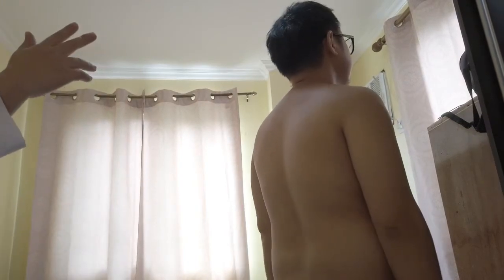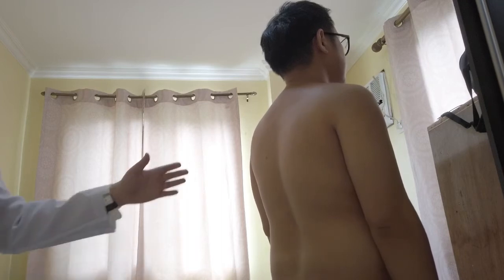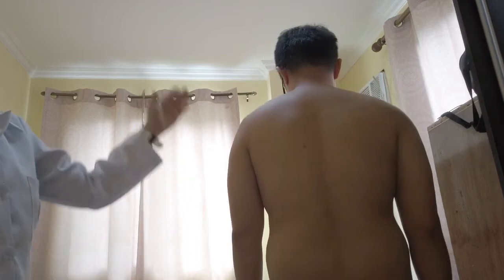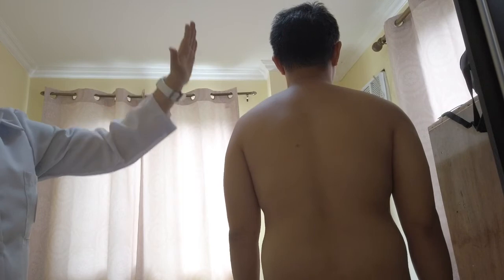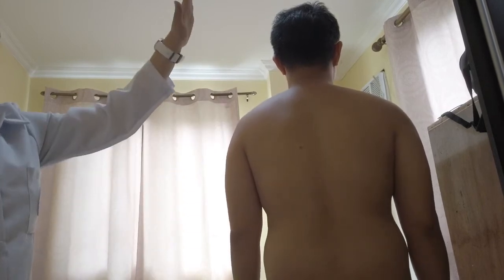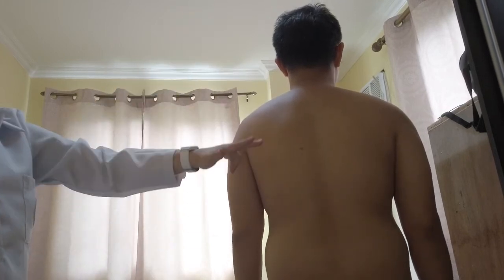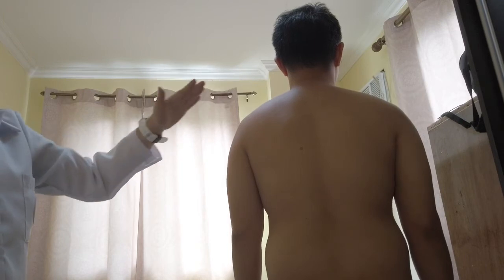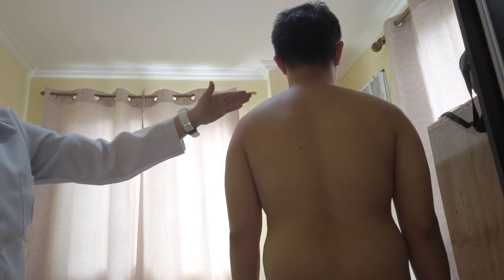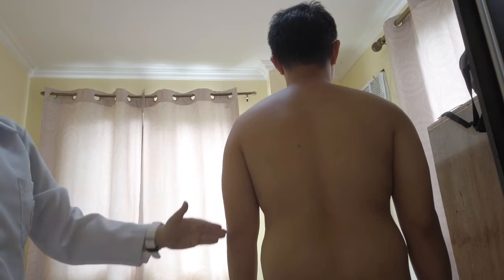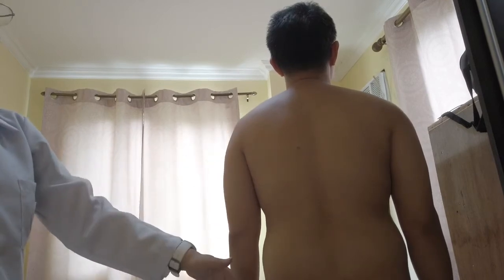Okay, sir. Okay, the next assessment that I will be doing is for the spine. So first, I'm going to inspect my patient. I will be inspecting the cervical, thoracic, and lumbar curves of my patient from behind. I'm going to be inspecting the upright spinal column of my patient, and then inspect the alignment of the shoulders and iliac crest, and also the skin crease below the buttocks.